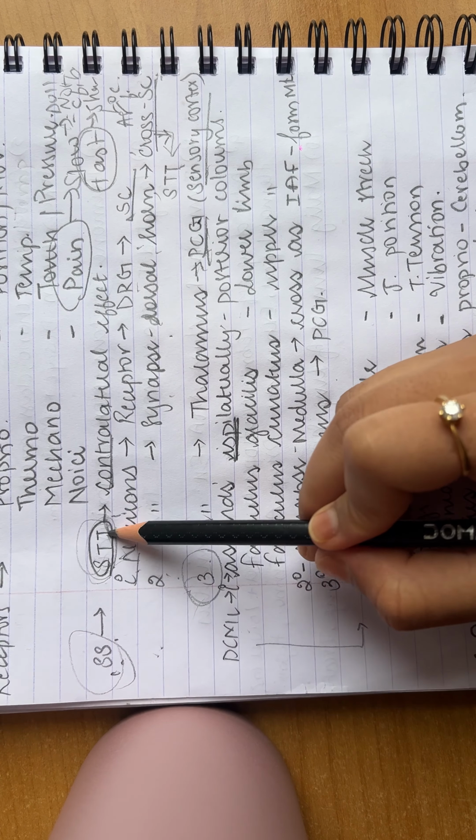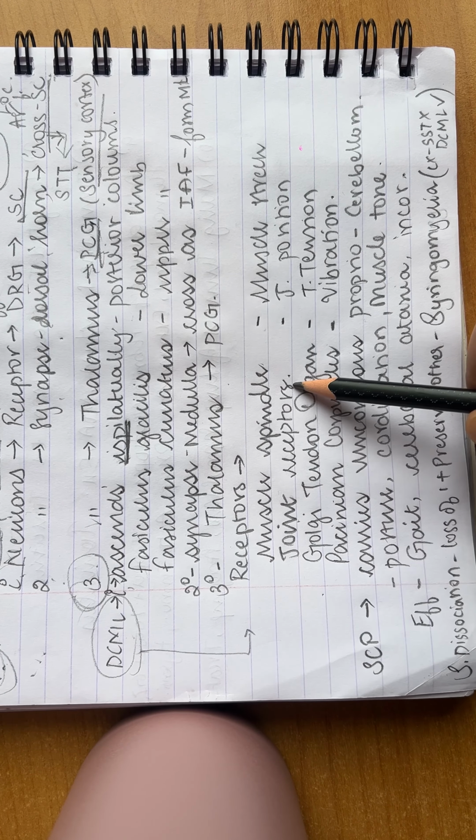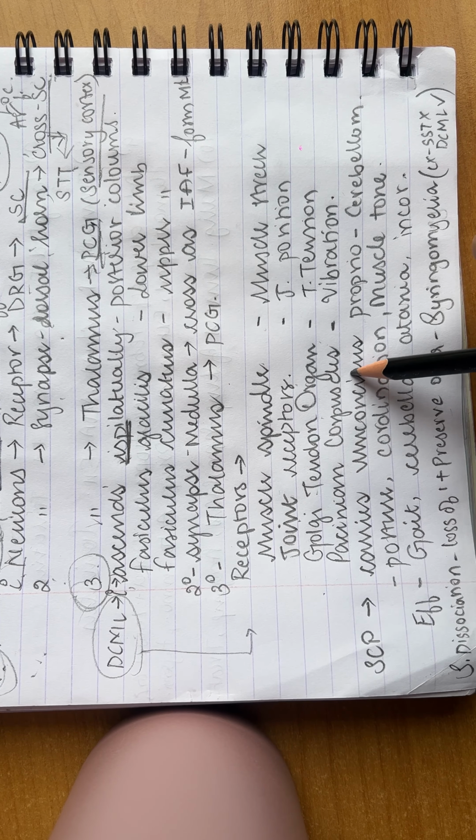Next, we have the DCML pathway. As we said, it concerns the inside, as in the joints, the tendons, and the muscles. We have different kinds of receptors: muscle spindles, joint receptors, Golgi tendon organs, and Pacinian corpuscles. Muscle spindles sense muscle stretch. Joint receptors sense the position of the joint. Golgi tendon organs sense tendon tension, and Pacinian corpuscles sense vibration.